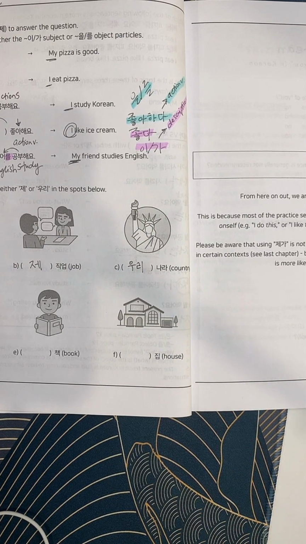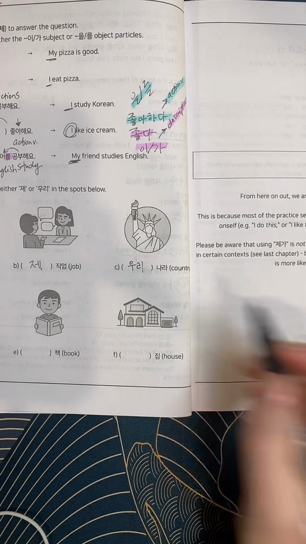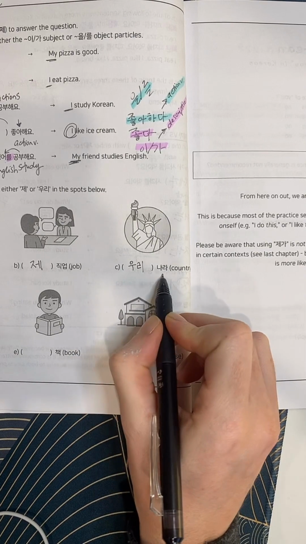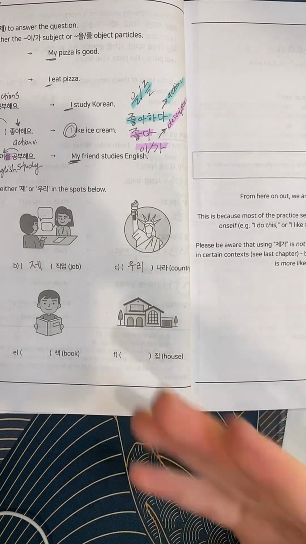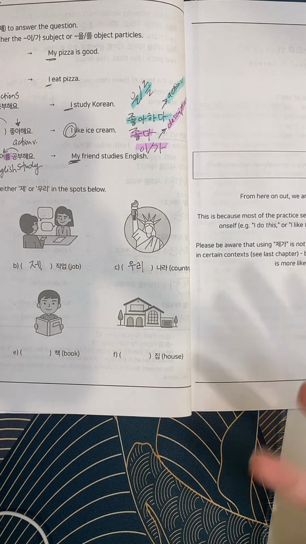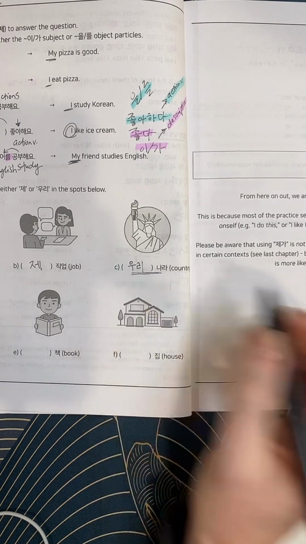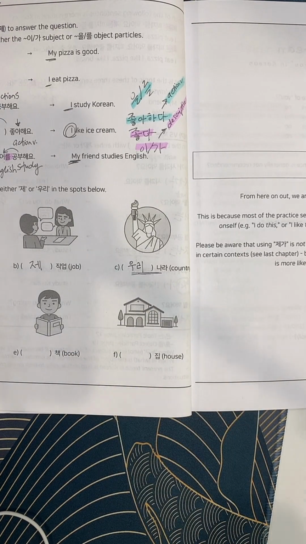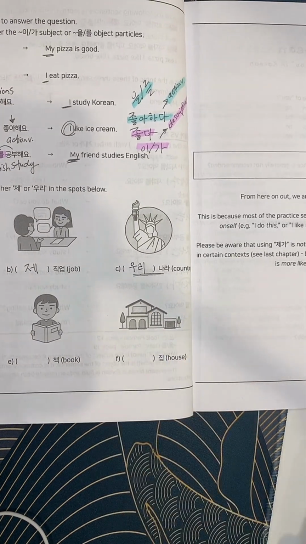What do you like to do in your country? Or what foods are popular in your country? And that's the translation of this 우리 나라. We don't usually say that in English. We'd probably say something like, what do you like where you're from? Or, what foods are popular where you're from? Things like that. But in Korean, this 우리 나라 is a very common way to talk about that concept.